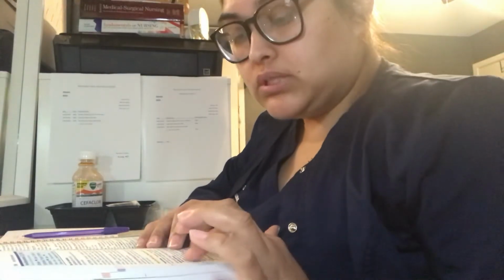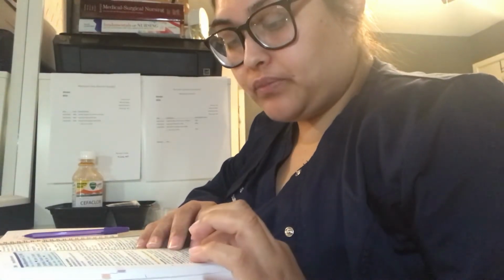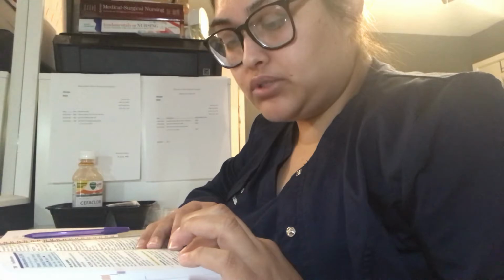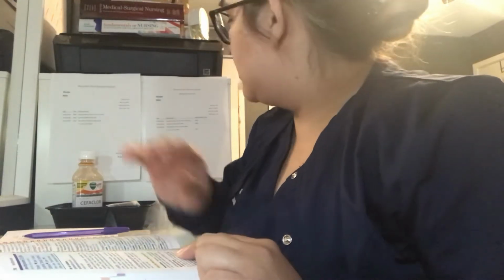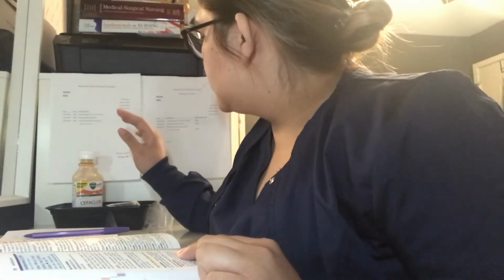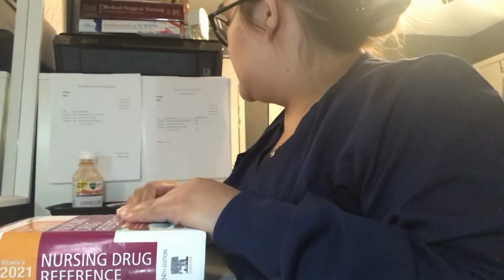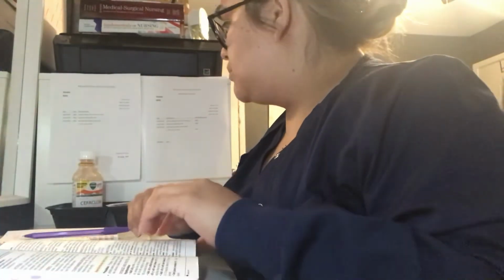For this dosage and route, adults less than 50 years old, PO, the average dose is 100 to 200 micrograms a day. The order says 100 micrograms per day as well. So this is actually a safe dose to give to this patient. We will now move on to the next medication, which is the Nitro-Bid 2% ointment.